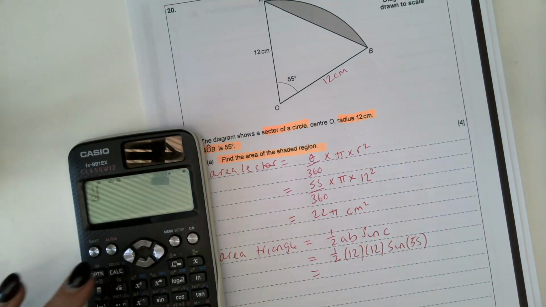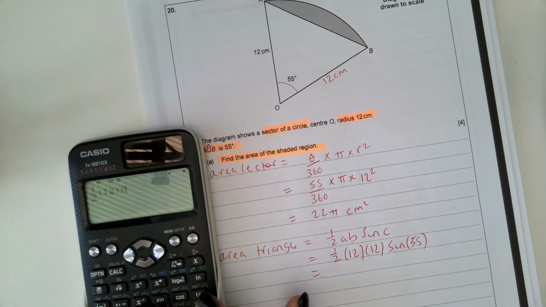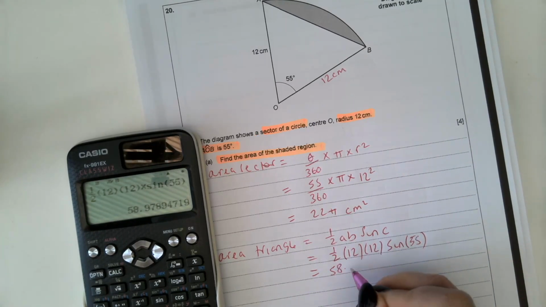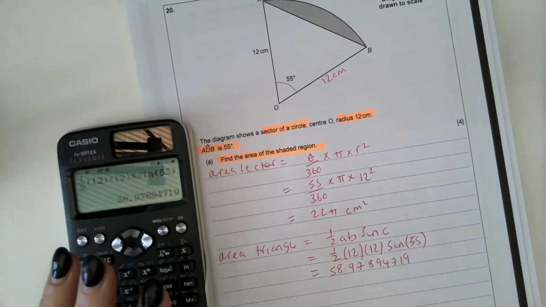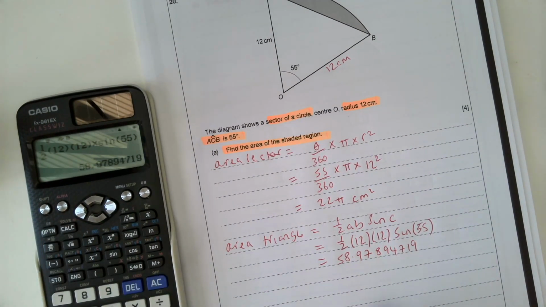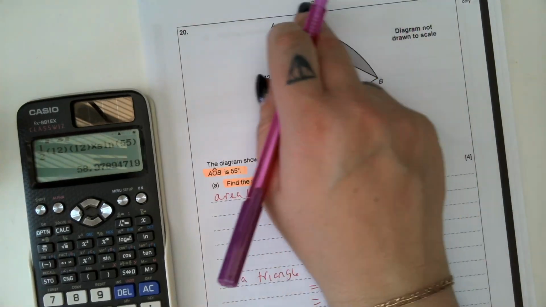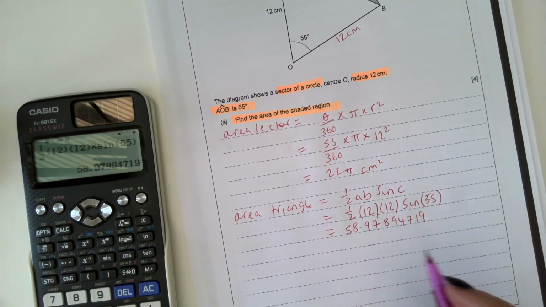So a half 12 times 12 times sin 55. So that's 58.97894719. So the area of the shaded region is the area of the full shape, the sector, subtract the triangle.